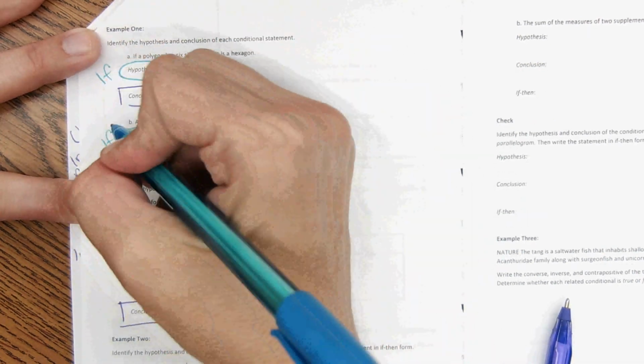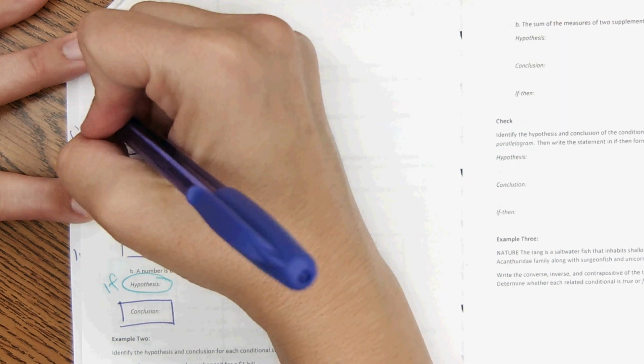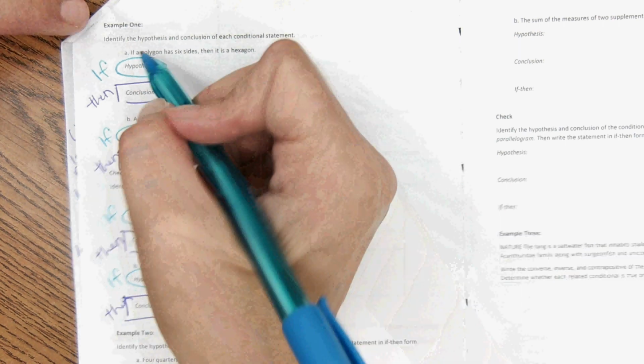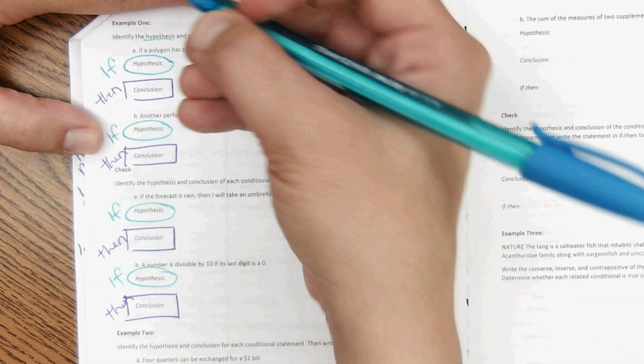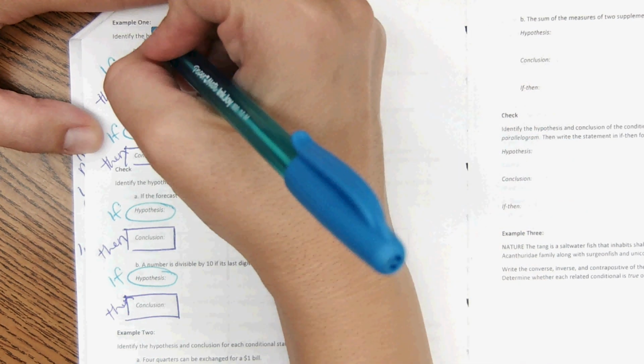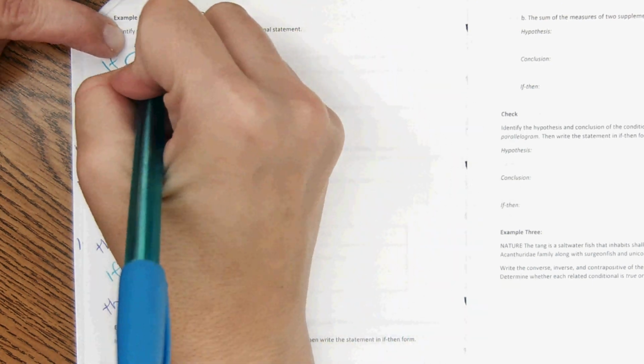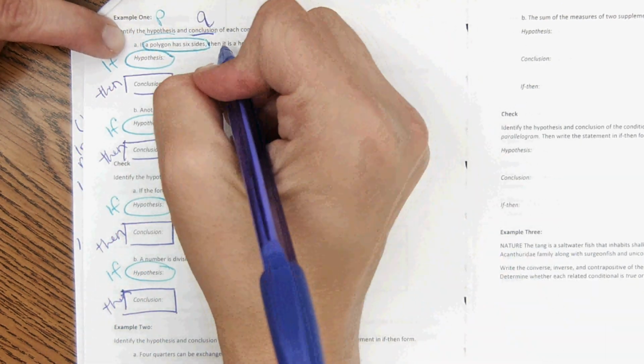And remember, the hypothesis is after the if, and the conclusion is generally after the then. We'll see some examples where it's not, but okay. So based on that, identify the hypothesis and the conclusion. Remember, hypothesis is P, conclusion is going to be our Q as well. Okay. So, if a polygon has 6 sides, so that would be our hypothesis, a polygon has 6 sides, then it is a hexagon. So square around the conclusion.